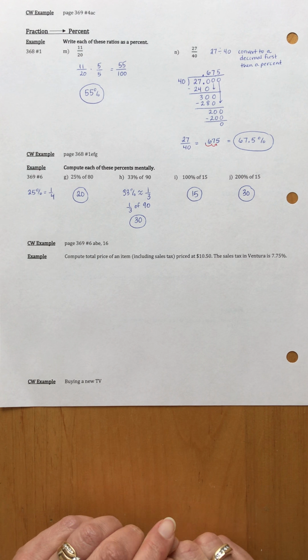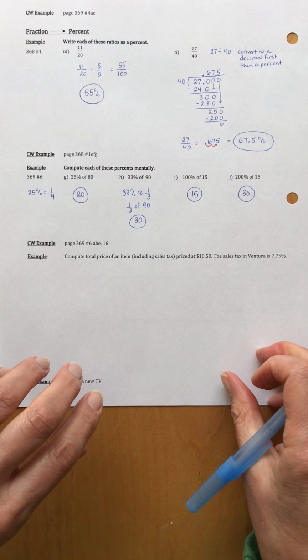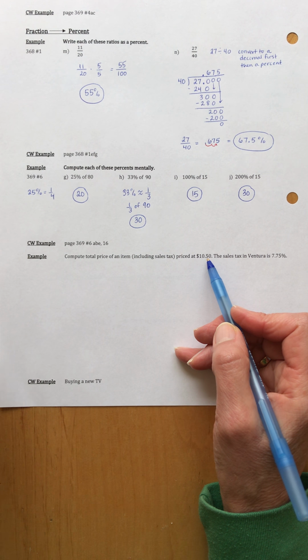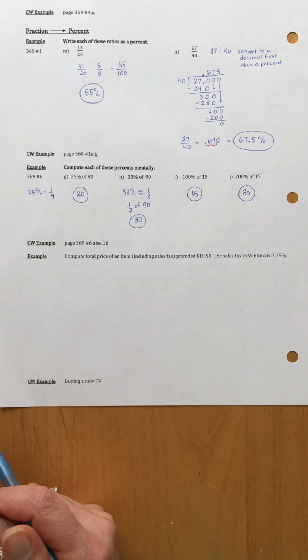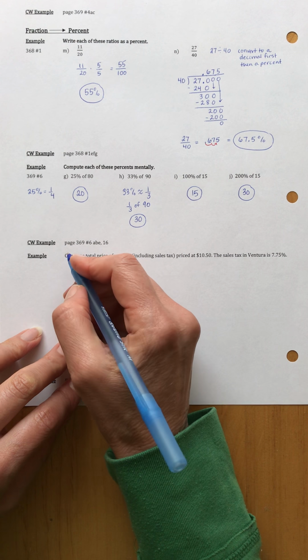last problem. All right, the last problem puts this kind of all together. It says compute the total price of an item, including sales tax, priced at $10.50. The sales tax in Ventura is 7.75%. So when you buy an item that's priced at $10.50, when you go to the cash register, does it cost $10.50? Not if it's a taxable item. They have to add the tax. So first we have to calculate the tax. So how do we find the tax?